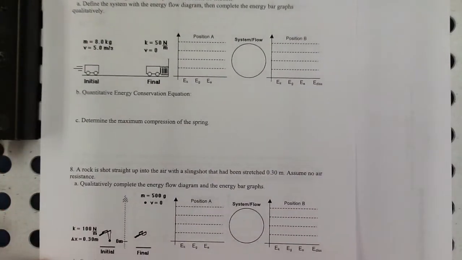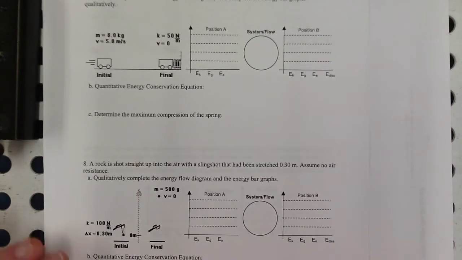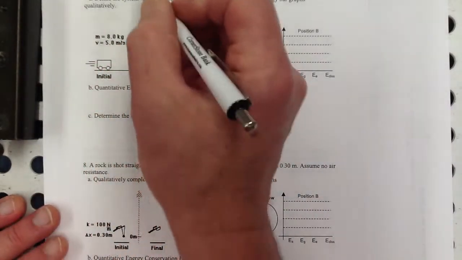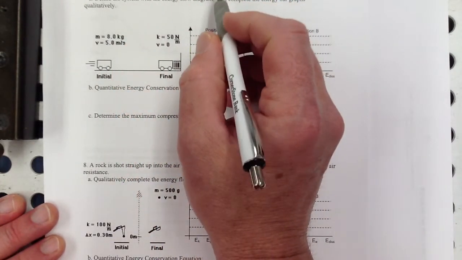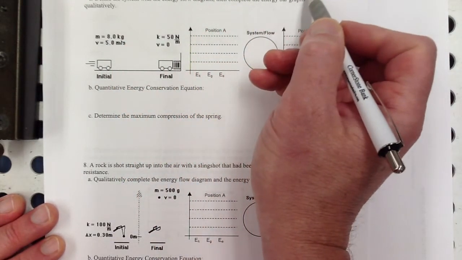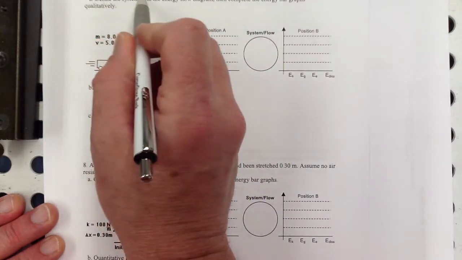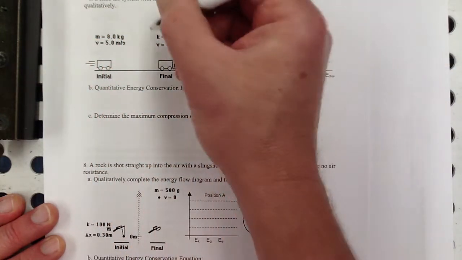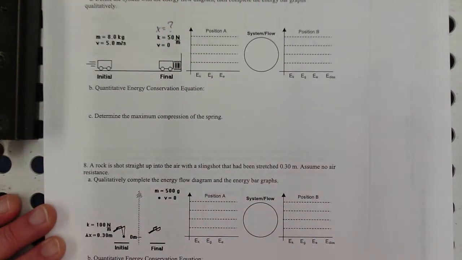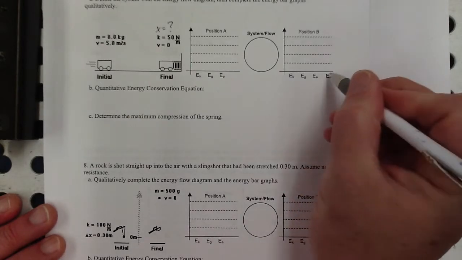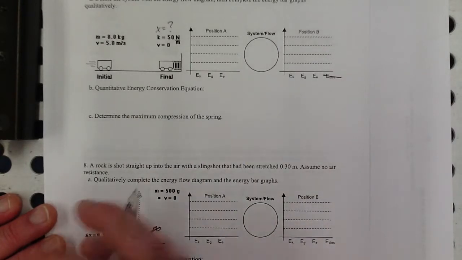Now into the real stuff here. So a cart moving at 5 meters per second collides with a spring. At the instant the cart is motionless, what is the largest amount that the spring could be compressed? So trying to find here, what's that x? And assume that there's no friction, so we don't have any dissipated energy.